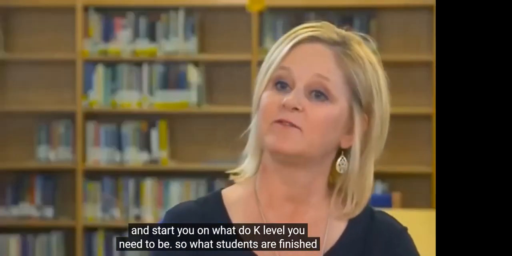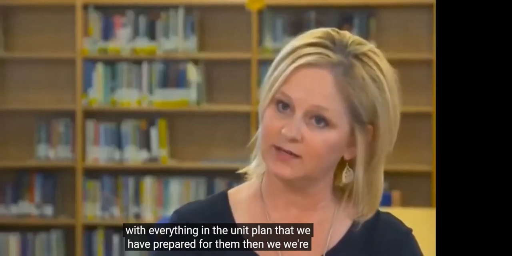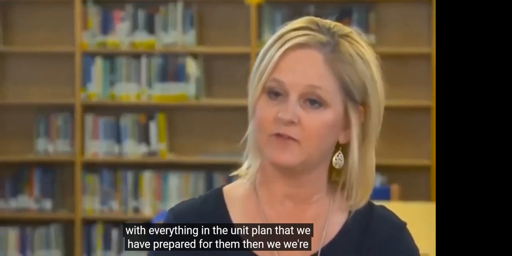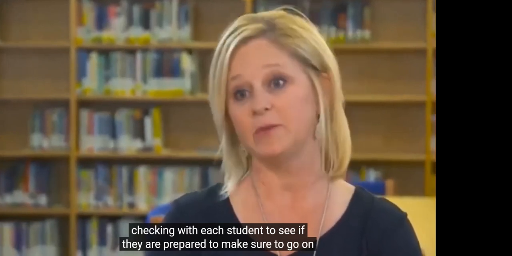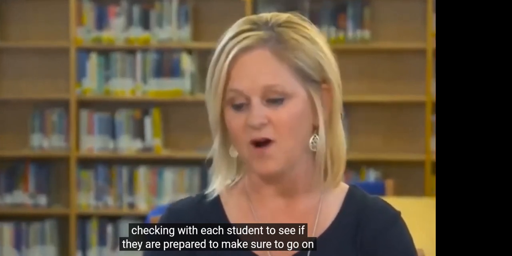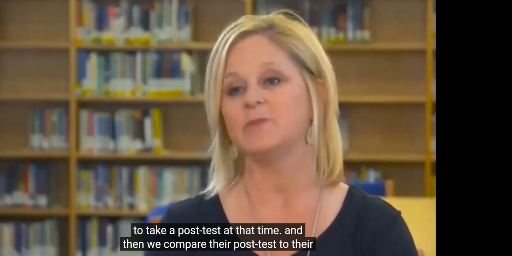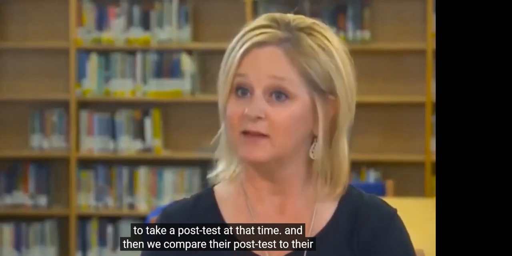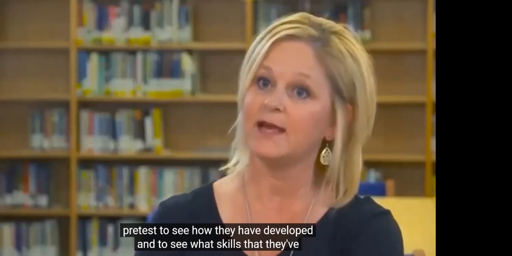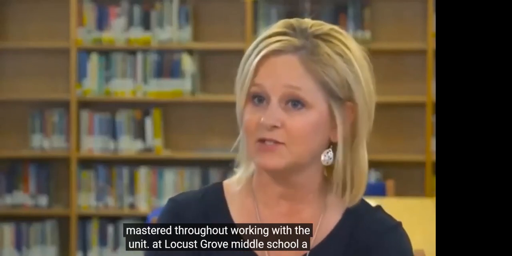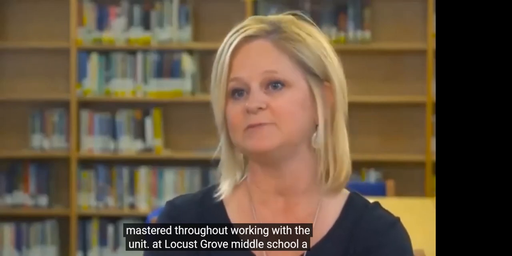So once students are finished with everything in the unit plan that we have prepared for them, then we are checking with each student to see if they are prepared to go on and take a post-test at that time. And then we compare their post-test to their pre-test to see how they have developed and to see what skills they've mastered throughout working with the unit.